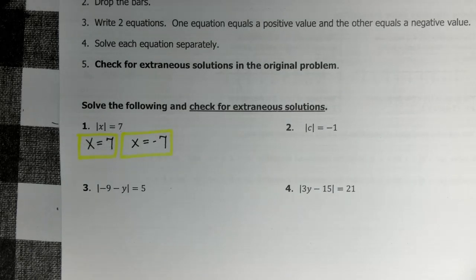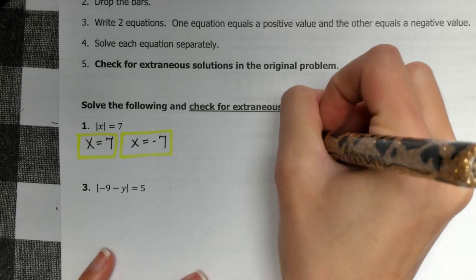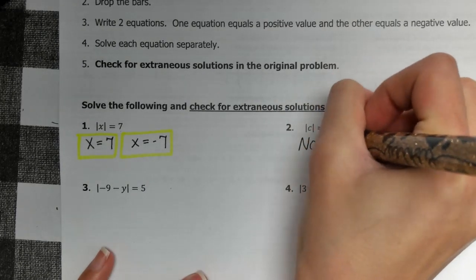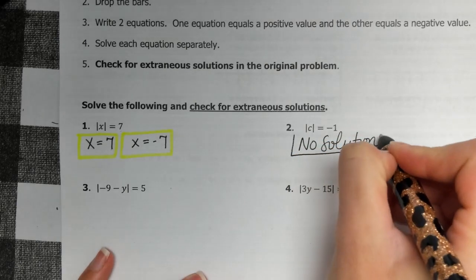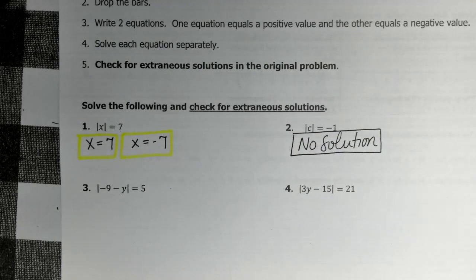Okay. Now example 2, I have the absolute value of c equals -1. What do I do there? That should be no solution automatically. I cannot have a positive equal a negative. Anytime you have equals a negative, you should have something going off in your head that this isn't right, and you have to start thinking about things, okay?